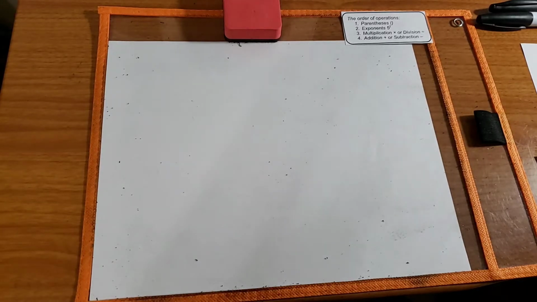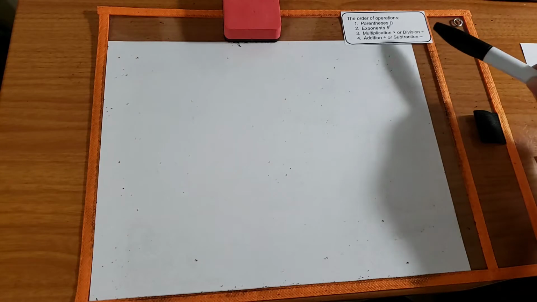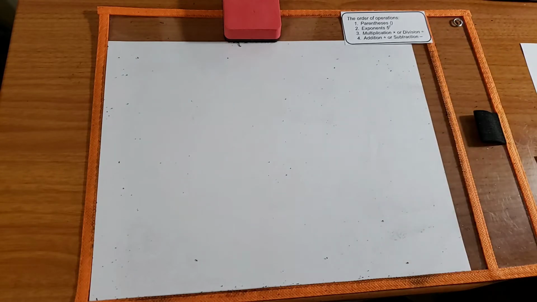Hello everyone. Today's lesson is evaluating or solving numerical expressions by using the order of operations. And I have this here to remind you the order. If there's a parenthesis, you use them first and then exponent. And then you do multiplication or division and then addition or subtraction.